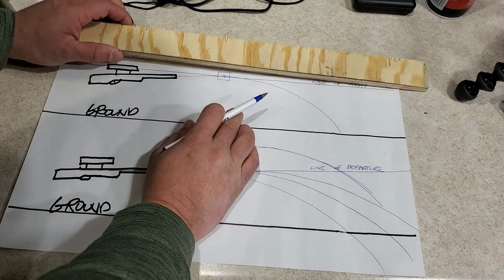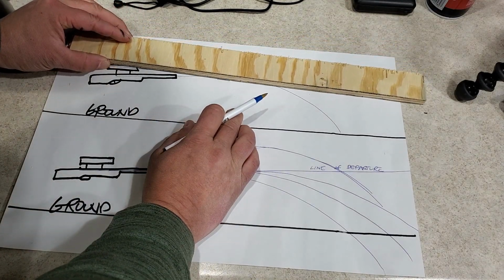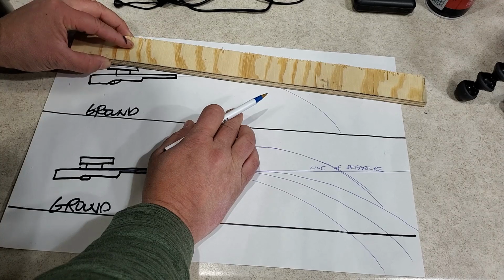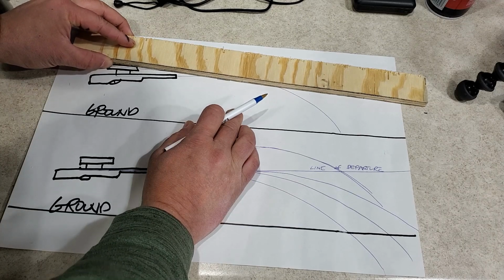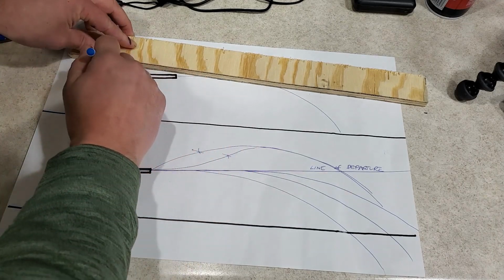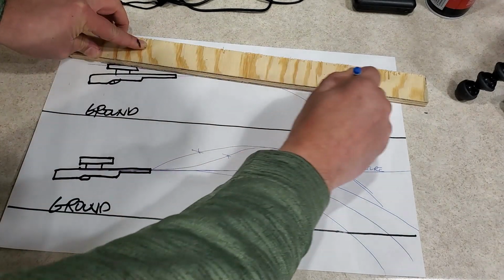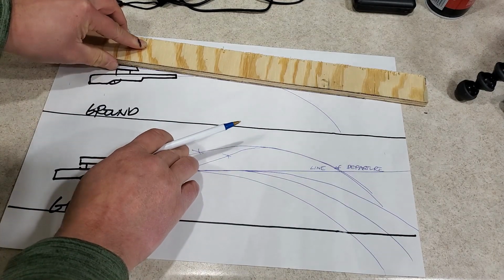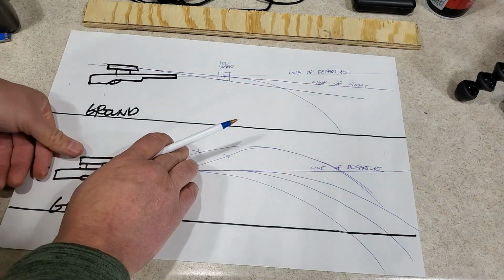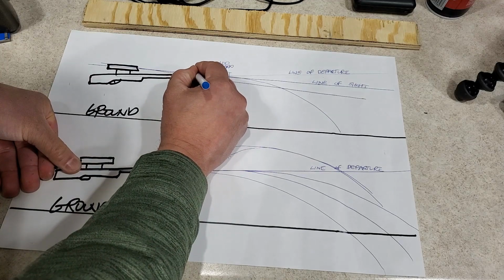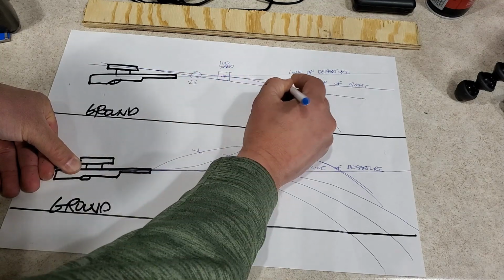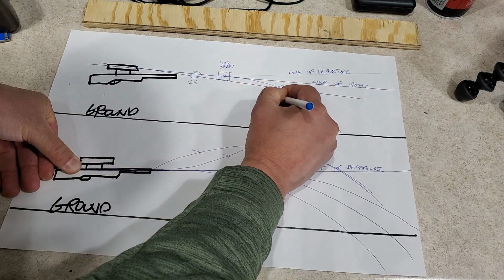Now you can have multiple zeros. Now I'm really going to exaggerate this. It's never really this bad, but just to get my point across, some rifles, especially short barrel rifles or maybe an AR-15 with iron sights, you might want to set up with something like a 25-yard and 300-yard zero.